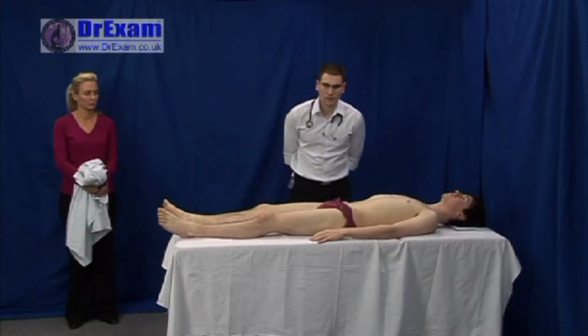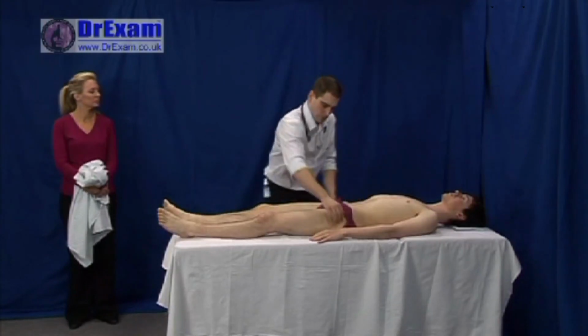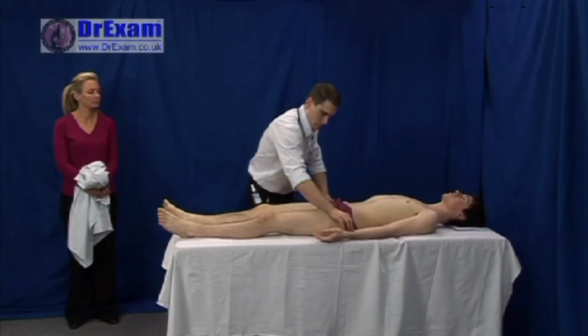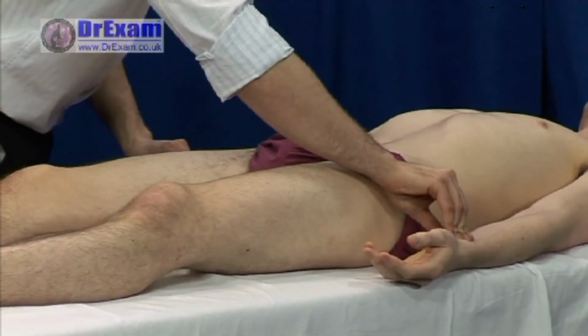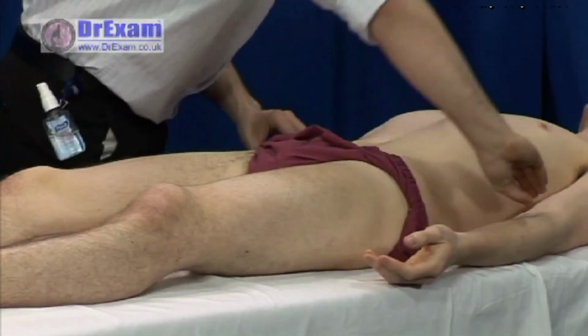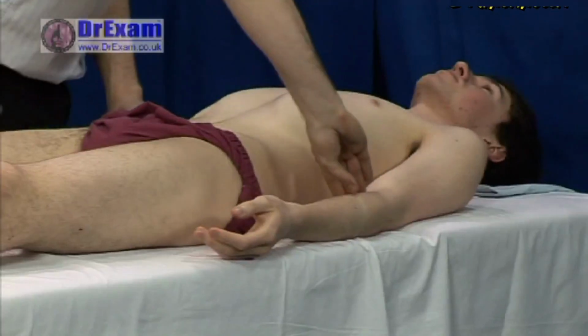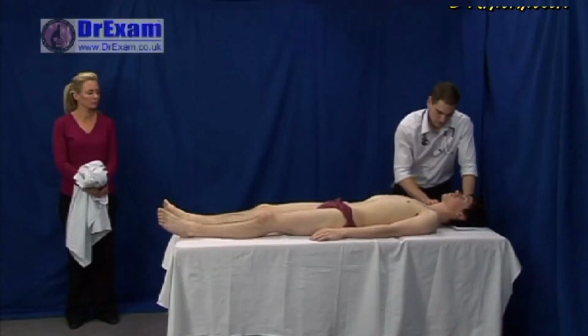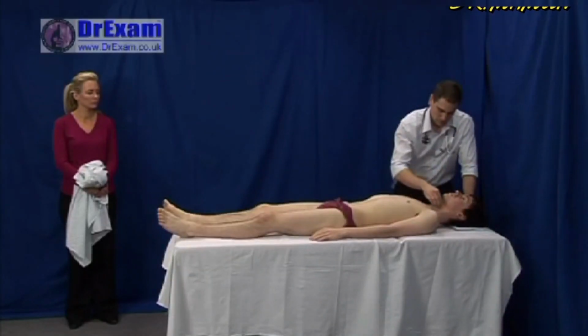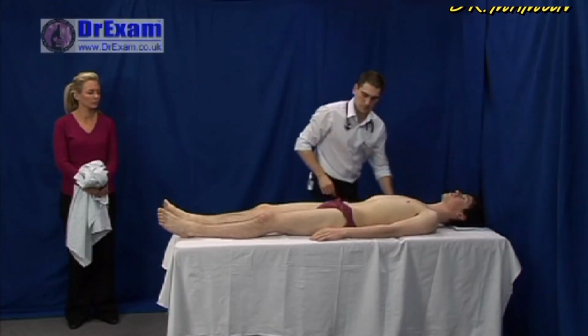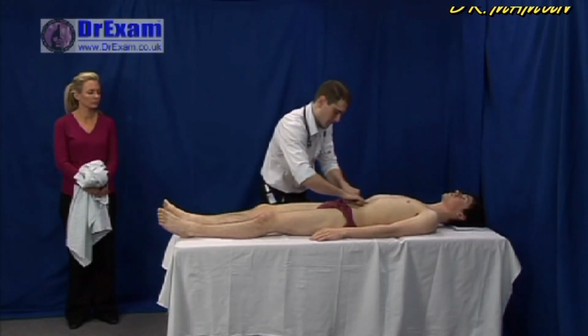Next, examine the pulses, checking the radial arteries, brachial arteries, carotid arteries, remembering to palpate them one at a time. Check for an abdominal aortic aneurysm.